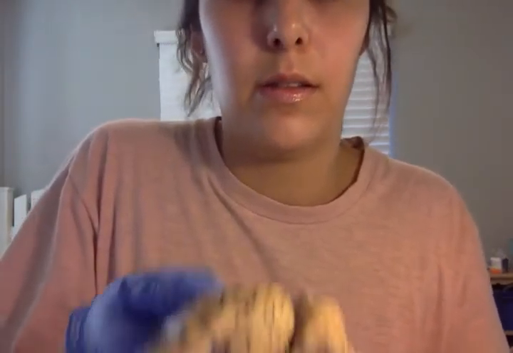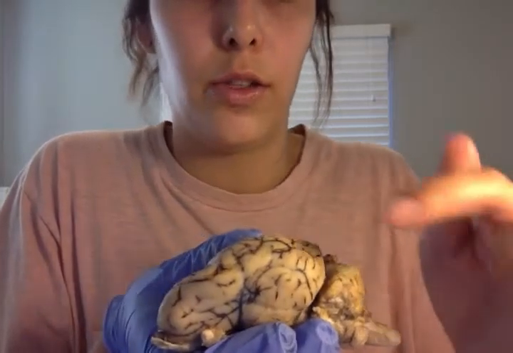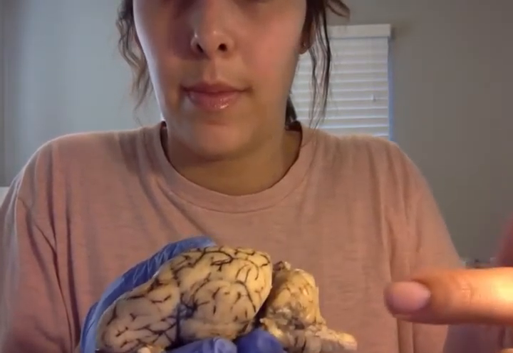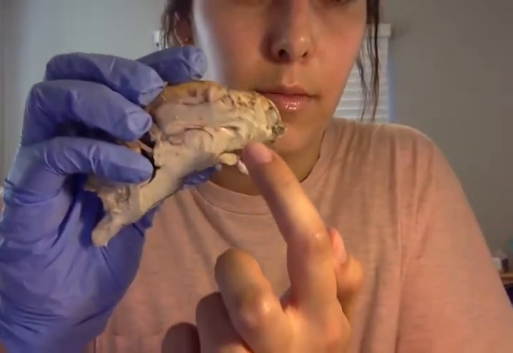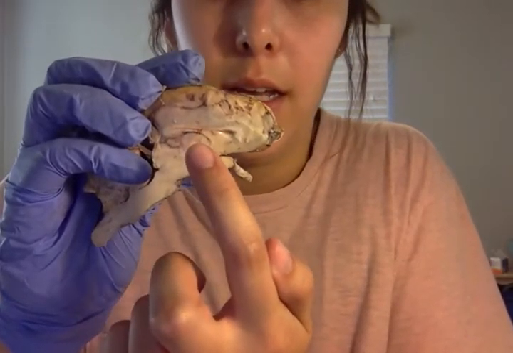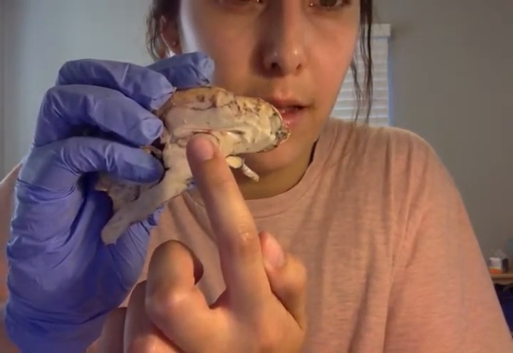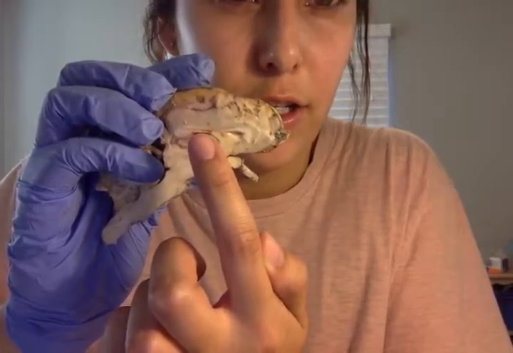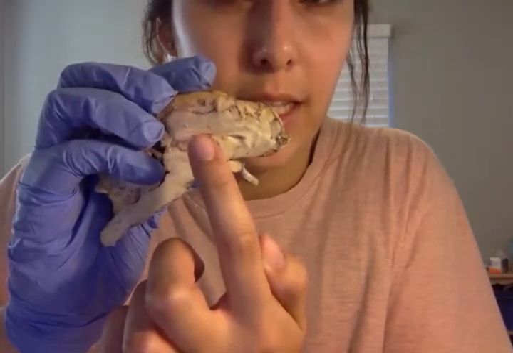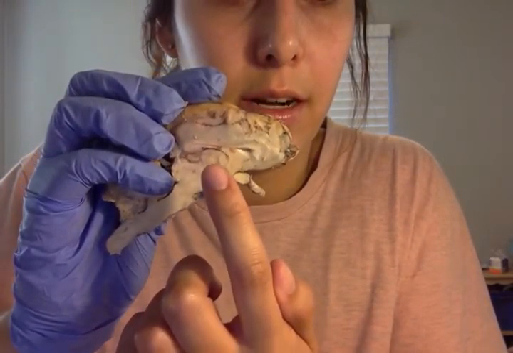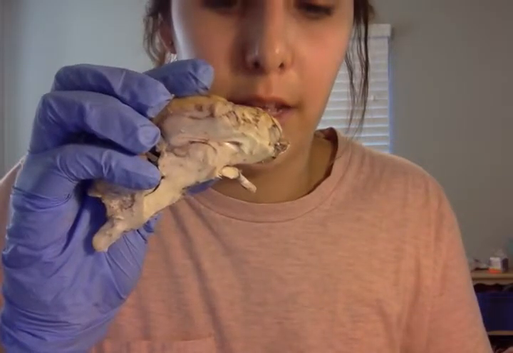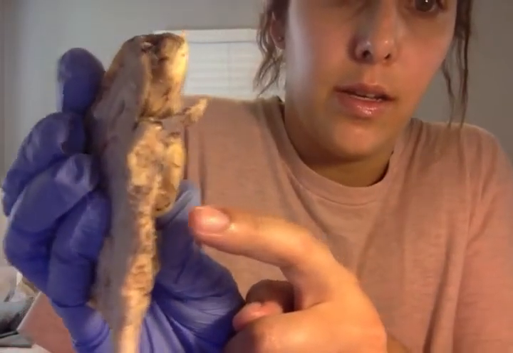Now we have, of course, the cerebrum, the corpus callosum, which is this piece right here, and then we have the fornix, which is that little lip right at the tip of my finger, and just above that, that line represents the lateral ventricle. We have the thalamus here, and then we have, again, the cerebral peduncle, which is right on the bottom here.